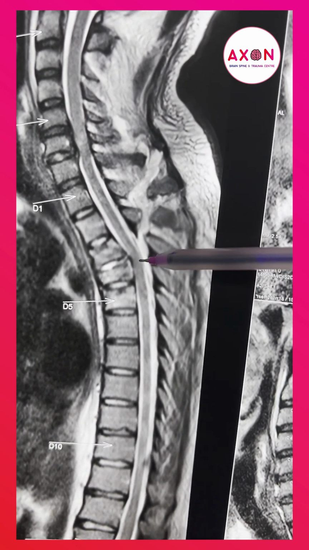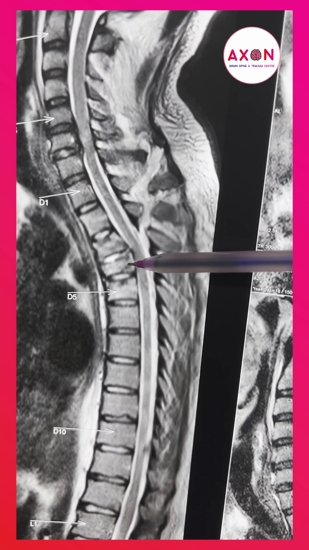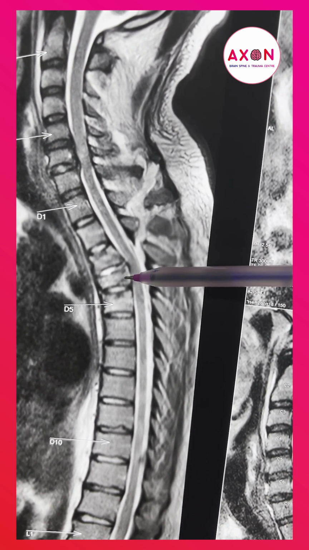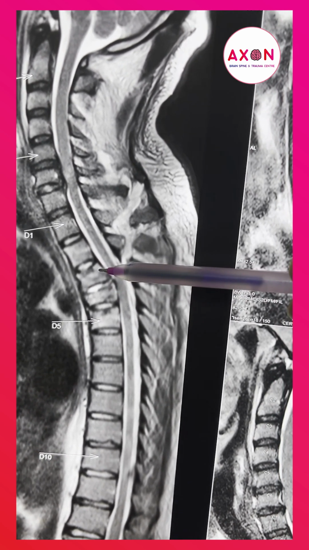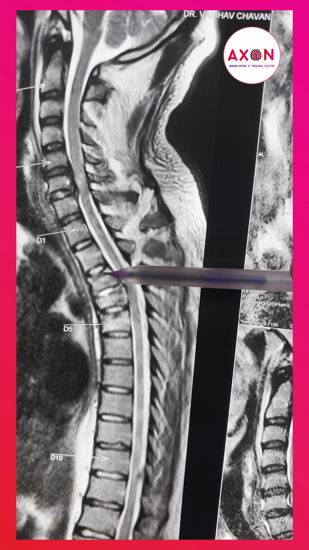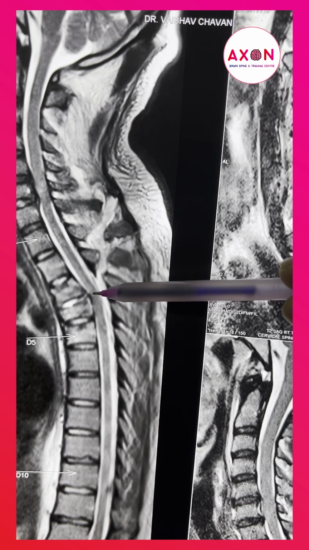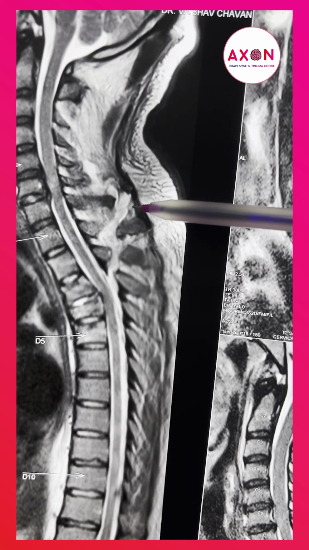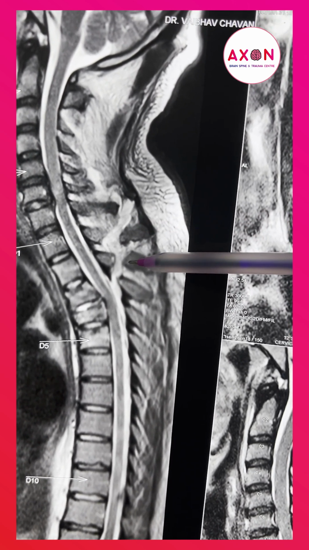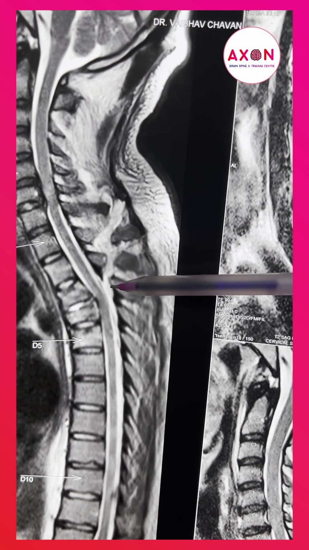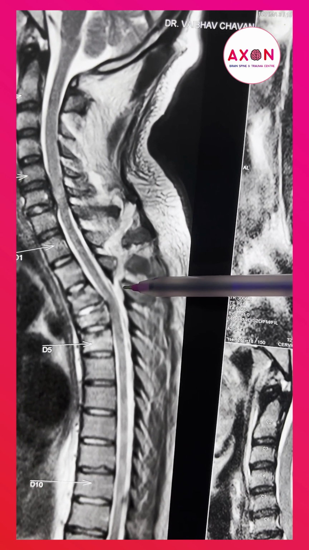Lower down on the thoracic vertebra, you can see this is the D4 vertebra. It's compressed, its height is almost 50% reduced, and the superior part of the D3 vertebra is also fractured. You can see the cord is bent like this, so there is a compressive element. We need to stabilize it. Posteriorly, you can see D1 and D2 spinous processes are fractured, and the D3 spinous process is fractured at the base.